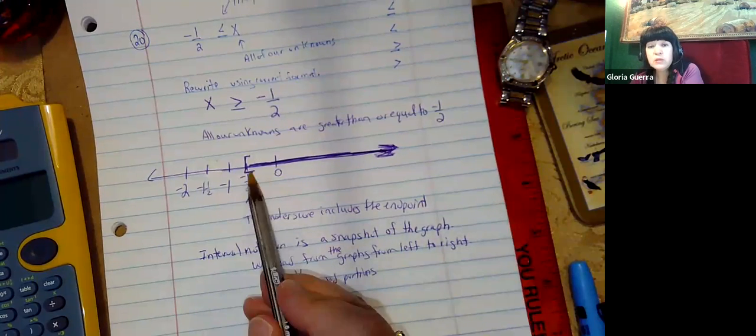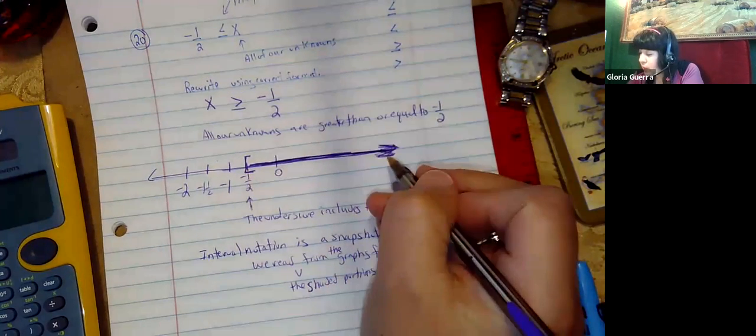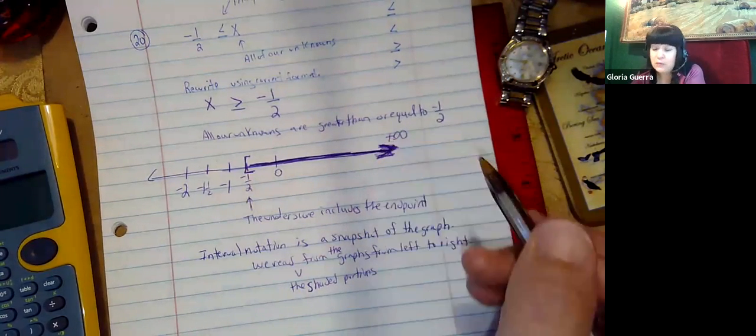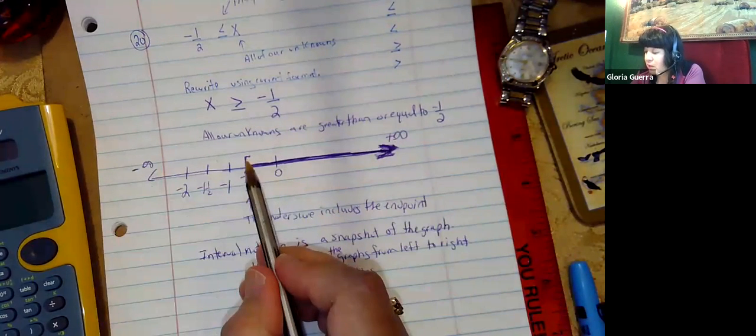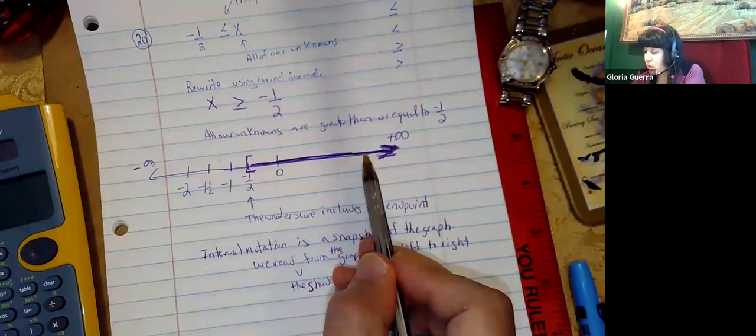When you shade it forever in the positive direction, that's called positive infinity, not negative infinity. Negative infinity is over here. So you start off at -1/2, and then you continue shading, shading, shading, and you don't stop.